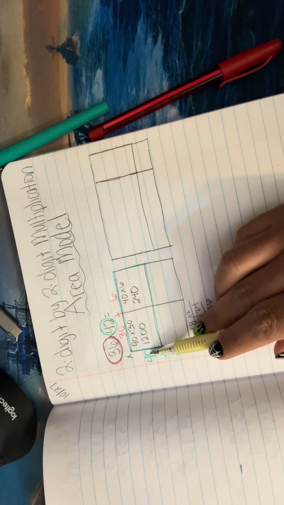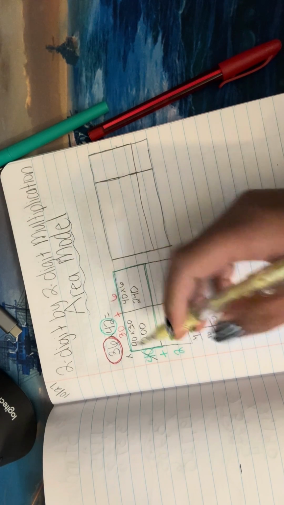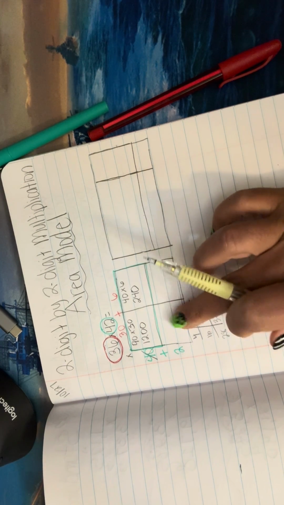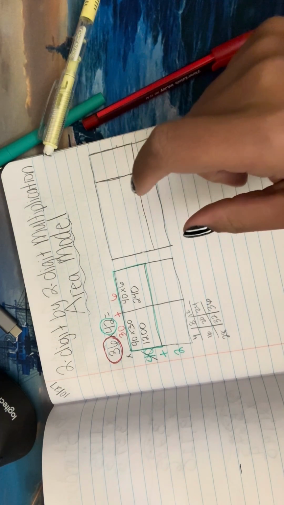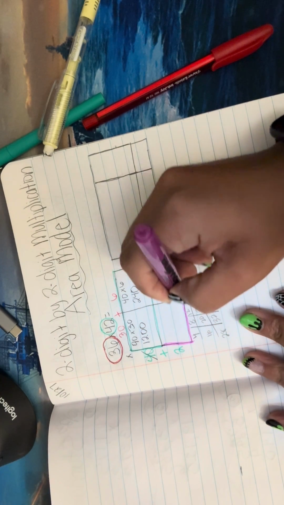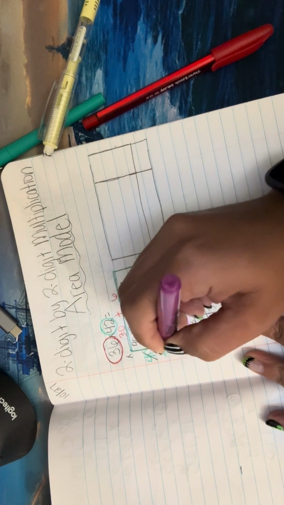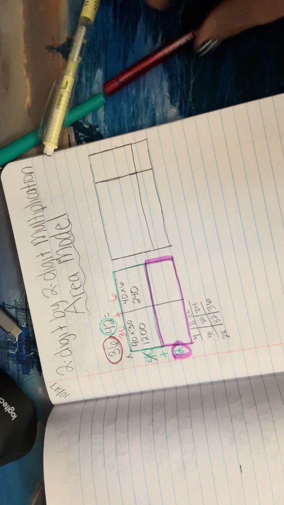Now, I'm done with my 40, okay? I'm done multiplying by it. So sometimes I'll even cross it out so I know I'm done with it. Then I'm going to move on to this box down here. I'm going to put that in a different color. Hopefully that doesn't confuse you. Now I'm going to be multiplying by my 2. My 2 times my 30 and my 2 times my 6.